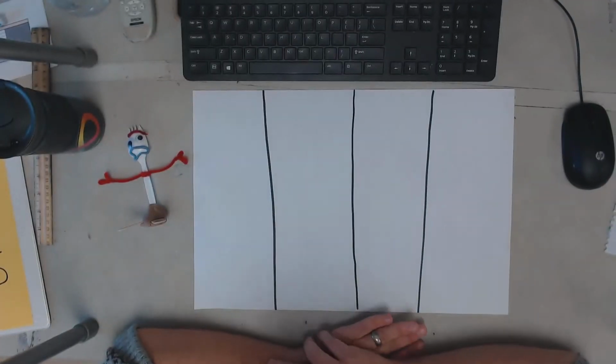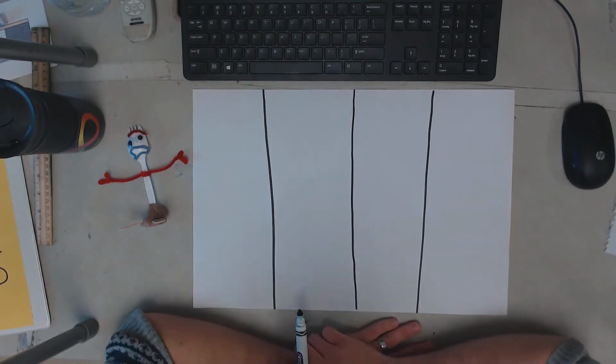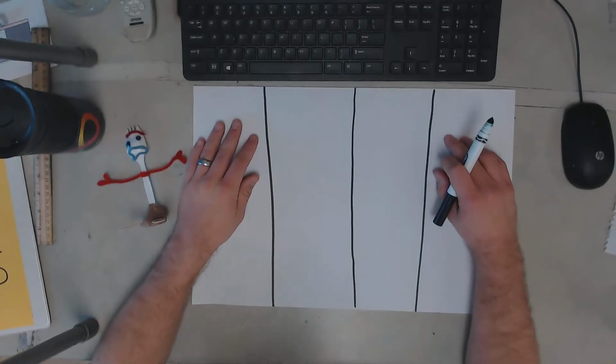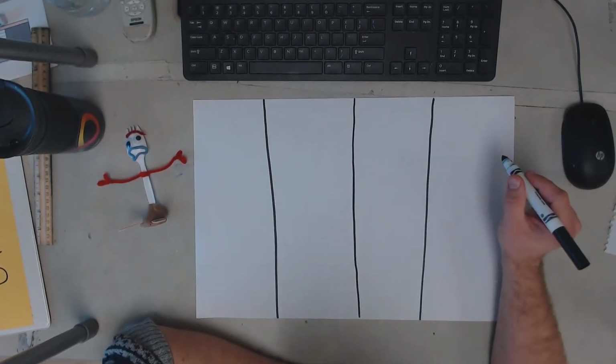So weather is the way that it feels outside. What is the world doing outside? Is it a cold day? Is it a hot day? Is it raining? Is it storming? These are all different types of weather, okay?